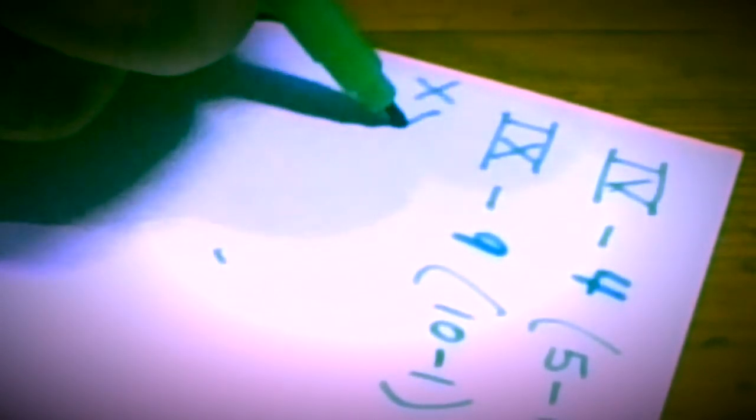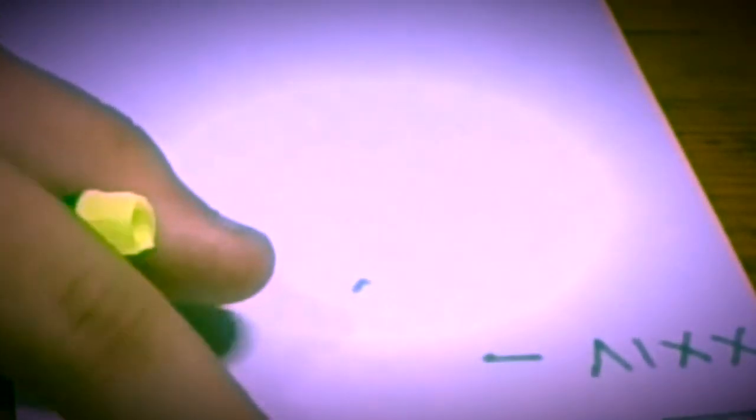Next, now the number is XXIV. So the second rule is that if both numbers are equal, or a smaller number comes after a greater number, they both will be added.